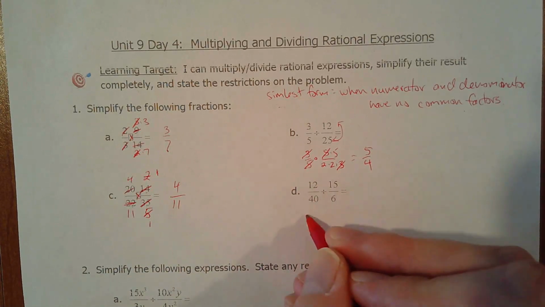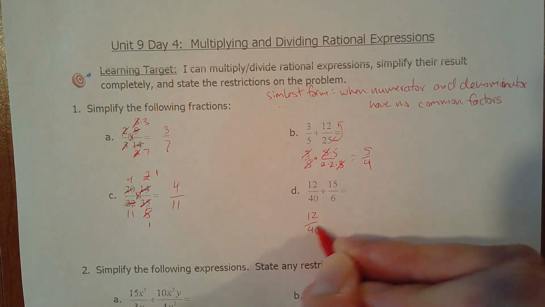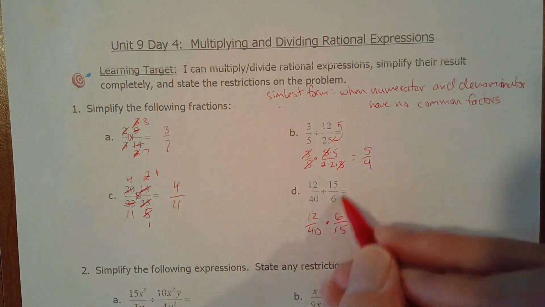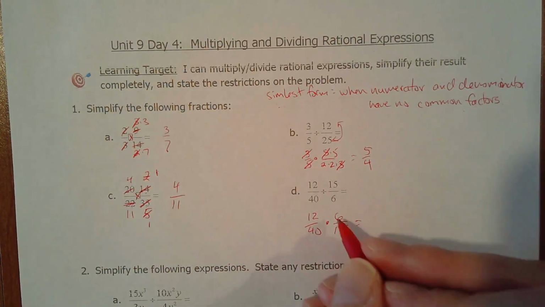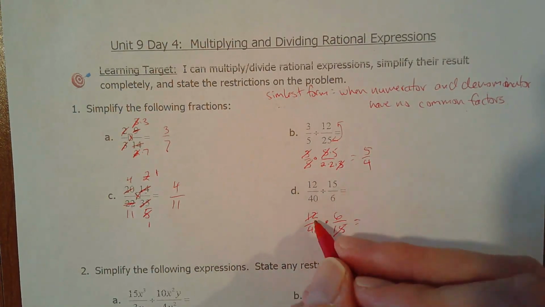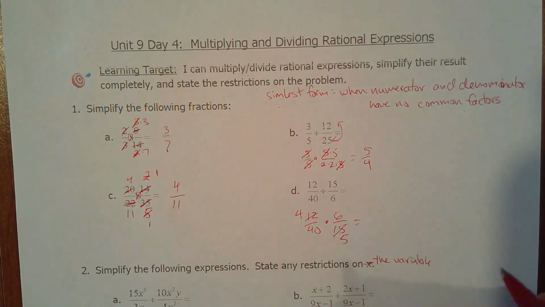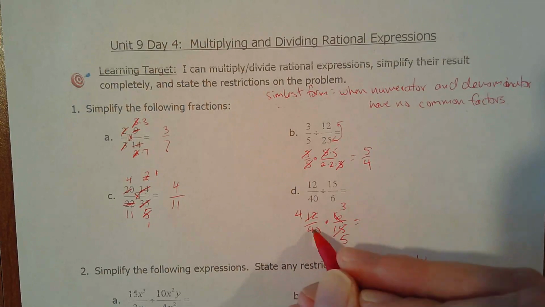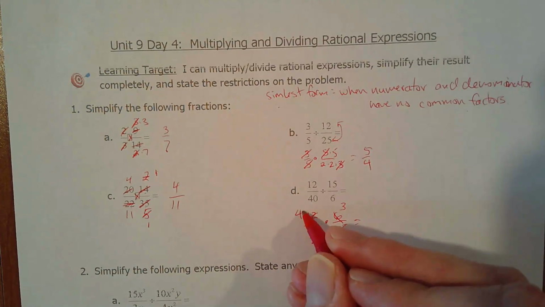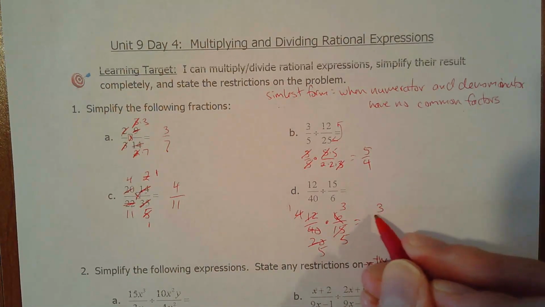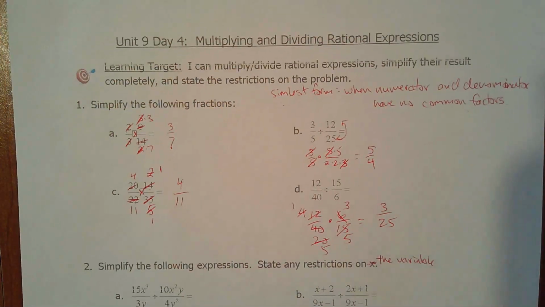And then over here, 12 over 40 times 6 over 15. We're going to flip and multiply. So flip the second one, then multiply. Things in common here. If I divide that by 3, it'd be 4 and 5. What would this be, like 3 and 20? And then I could do 1 and 5. So it's going to be 3/25 when it's all said and done. So that's just the basic way of doing it.